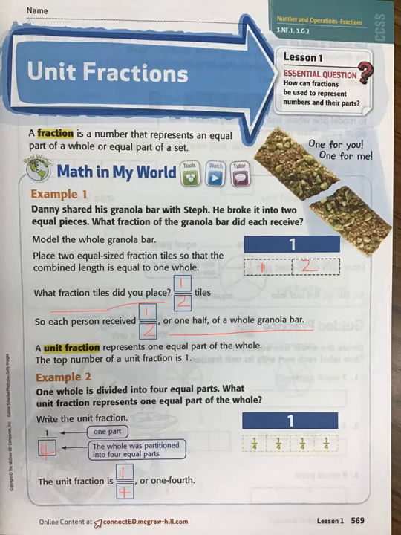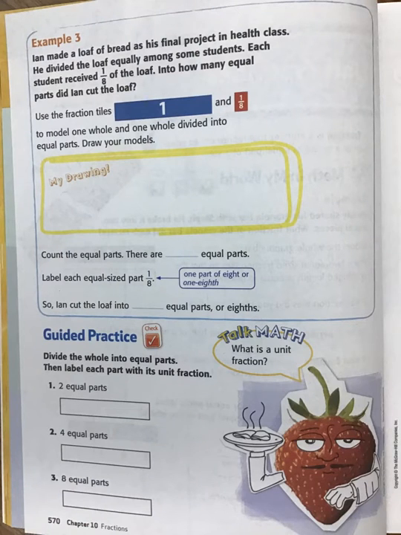Okay, let's turn the page. And you'll have to apologize for my wonky pages here. It's kind of the best picture I could take. But let's look at example number 3.